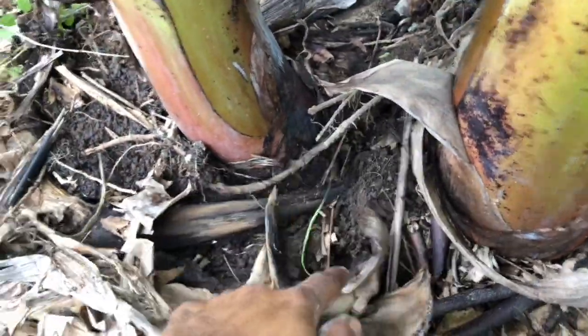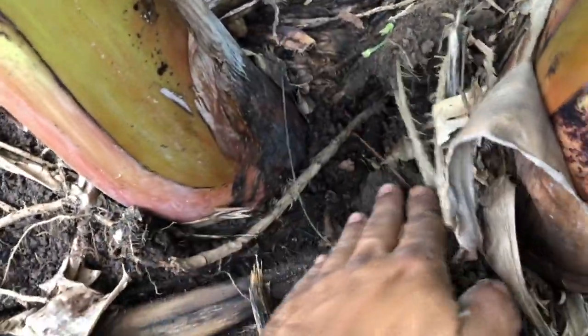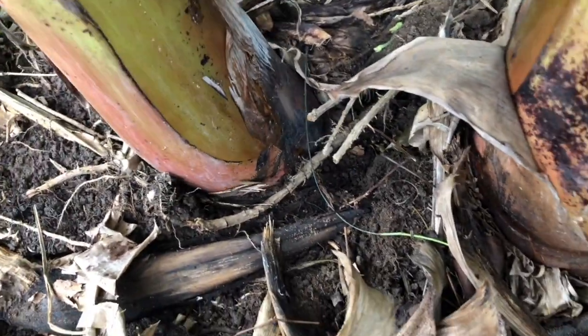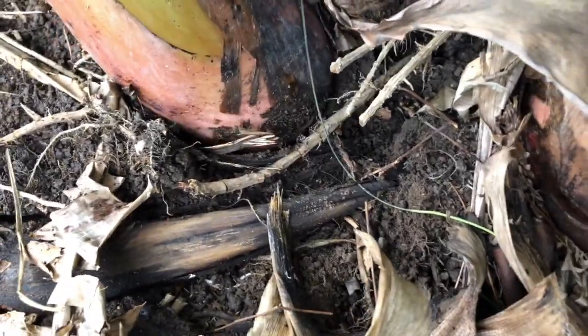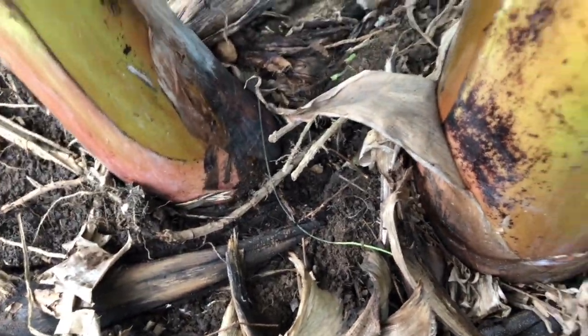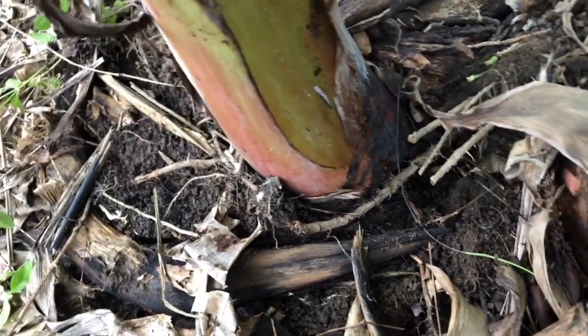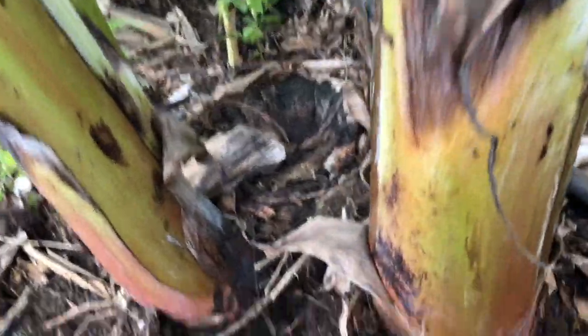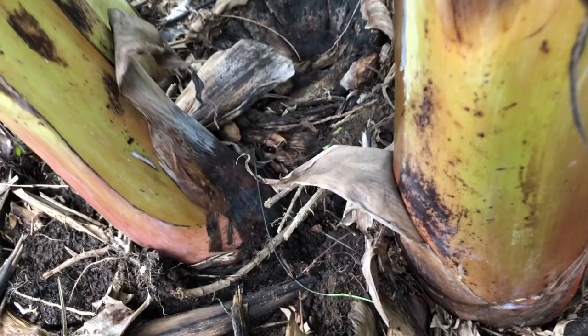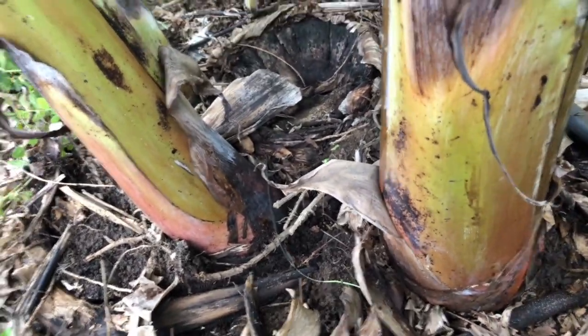Now this one over here, you can see it's a bit closer to the surface. Look, it moves. Actually, I'm going to take this one out because this is not going to be able to bear a good enough pack of bananas. So it makes no sense for me to leave it. I can take it out and plant it somewhere else. So that was the third thing you need to consider.